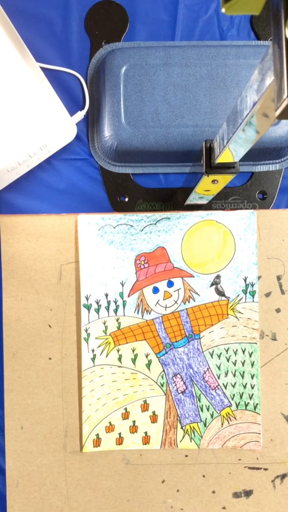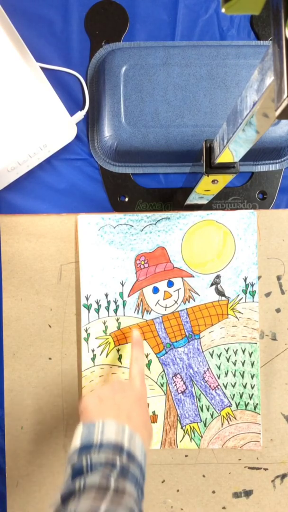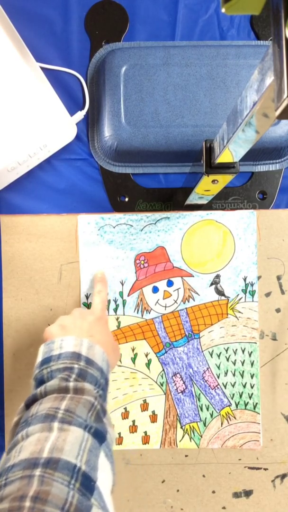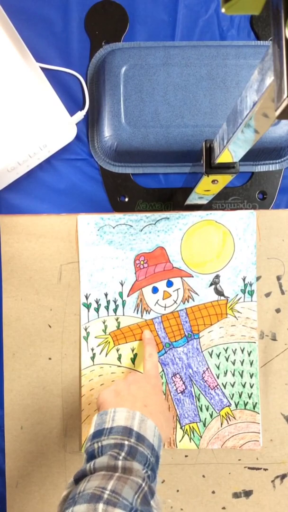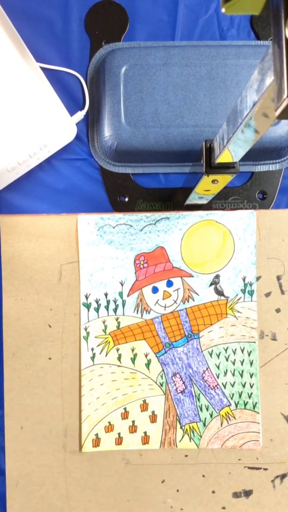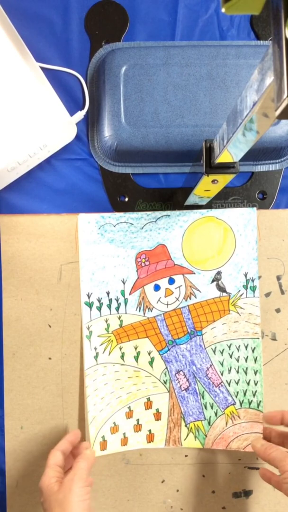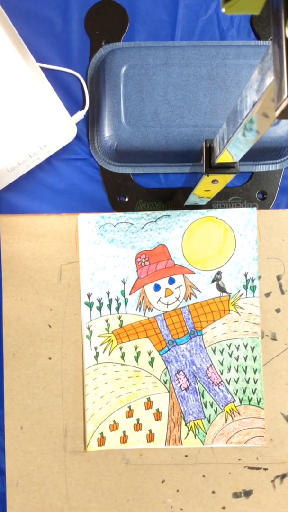Now, you can see my color theory scarecrow. I used colored pencils, markers, and I drew it with a Sharpie. Now, you can choose, like I said, to use whatever you want today. It's going to be your creative choice.